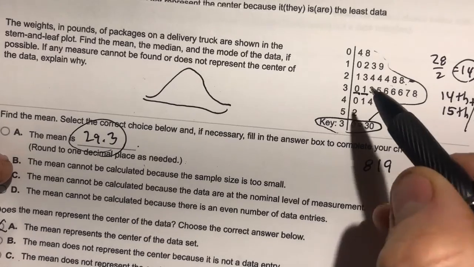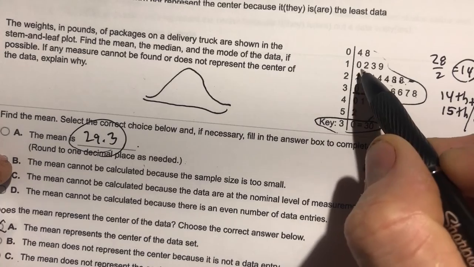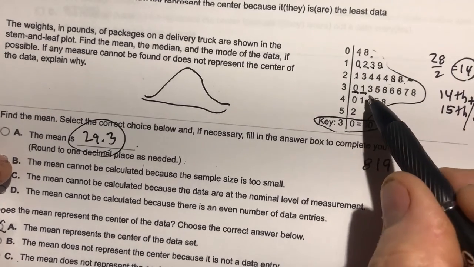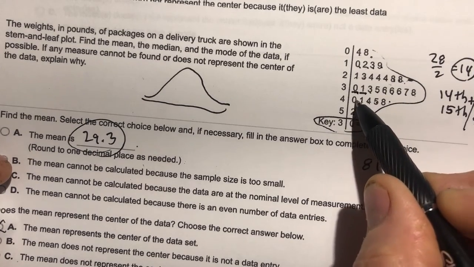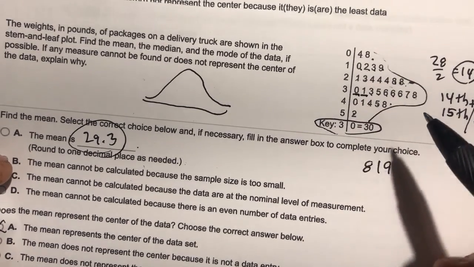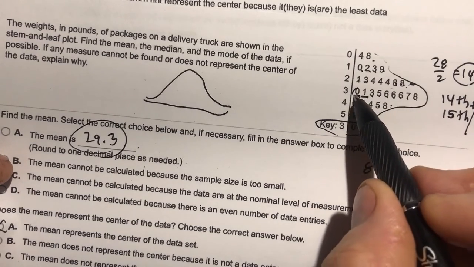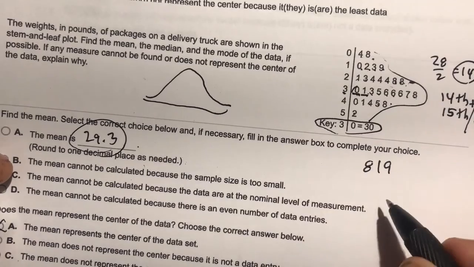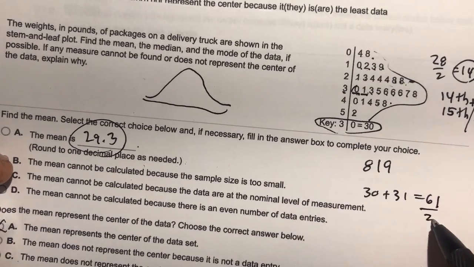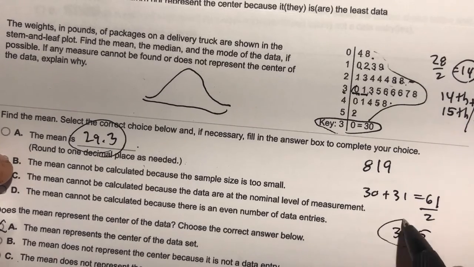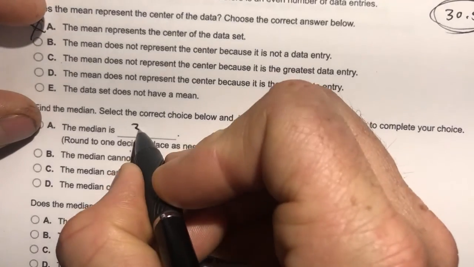Okay, now you can double check it this way. So before this 0, there's 1, 2, 3, 4, 5, 6, 7, 8, 9, 10, 11, 12, 13. And then after the 1, 1, 2, 3, 4, 5, 6, 7, 8, 9, 10, 11, 12, 13. So we got 13 on each side of those two numbers. So I just take these two numbers and I add them together. Now remember, this is 30 and 31. So I do 30 plus 31, which is 61. And I divide that by 2, which is 30.5. So right there's my median. Okay. So the median, 30.5.